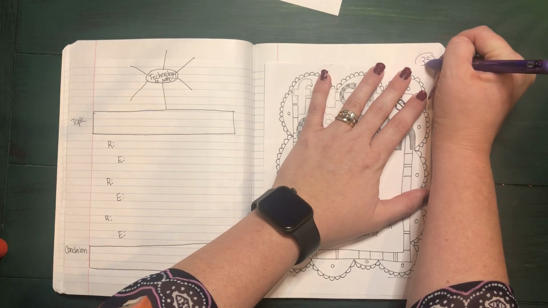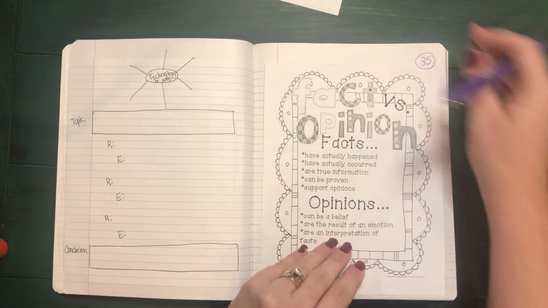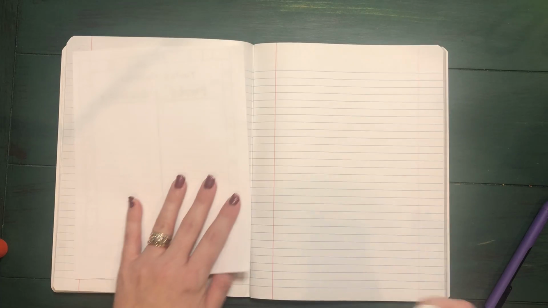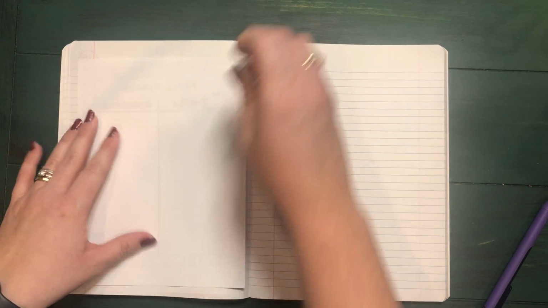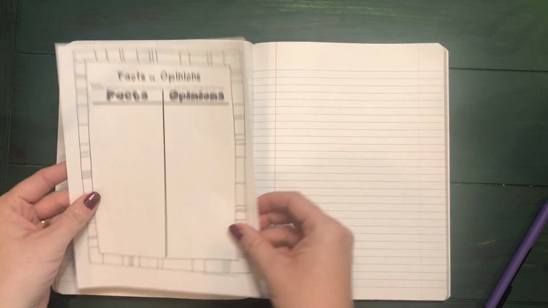Remember that you're going to rewrite your number in case you covered up like Mrs. Ling did. Then turn your page. The chart that says facts versus opinions, you're going to put that on the back side. And smooth it down.